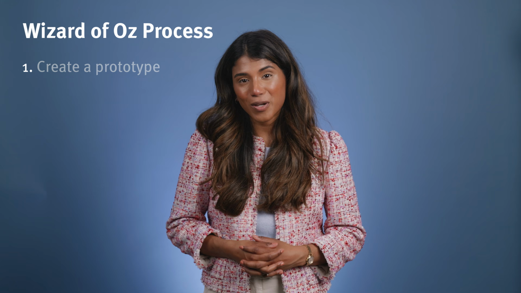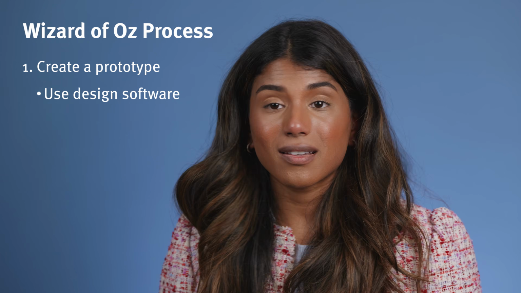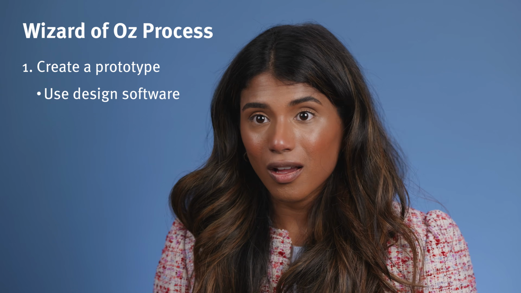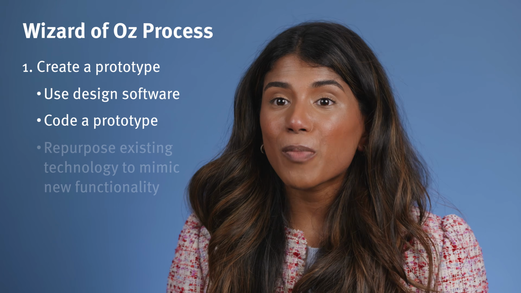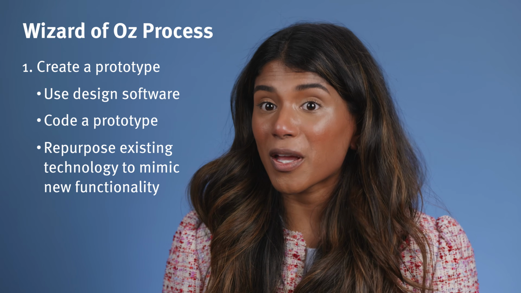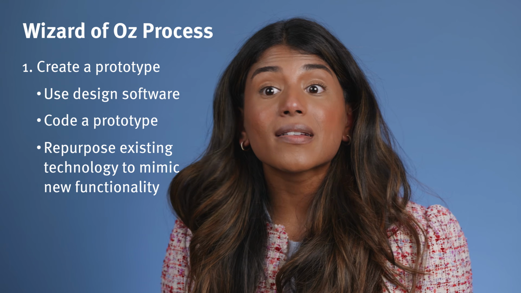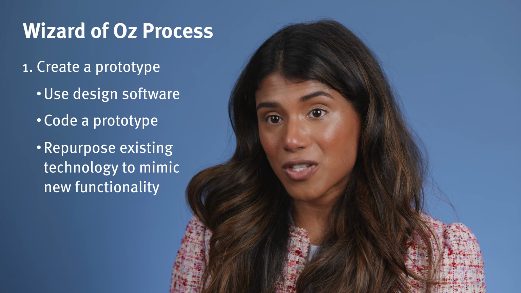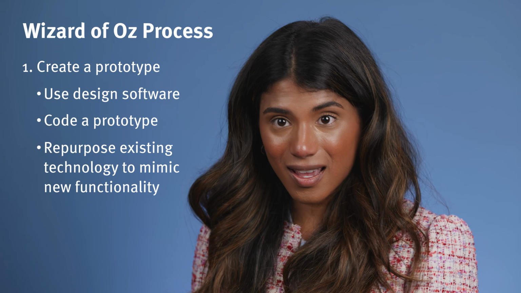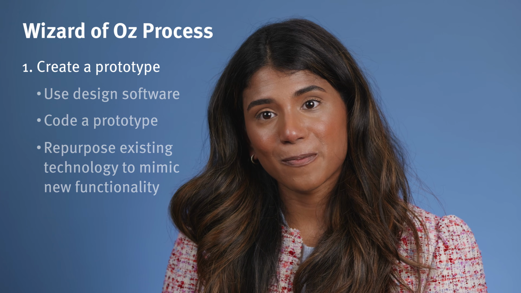If you've decided a Wizard of Oz is needed, there are a few things to think about. Follow these 5 steps. The first step is to create a prototype. Depending on what you're trying to simulate, you could use a design software like Figma, code a prototype, or repurpose existing technology to mimic new functionality. For example, you could use an existing messaging platform like text messages to simulate a chatbot interface.